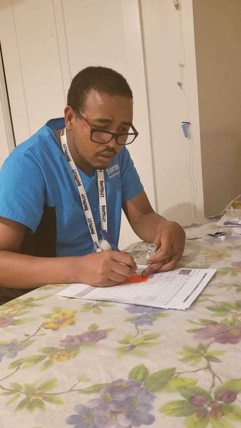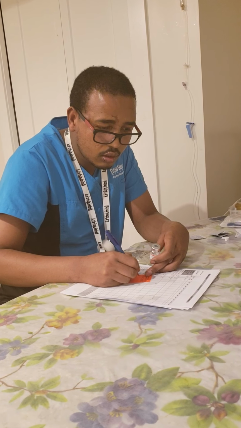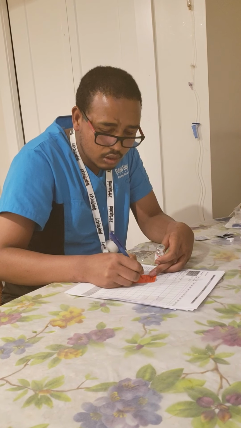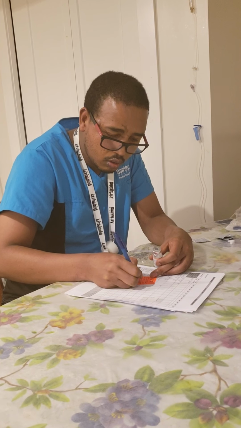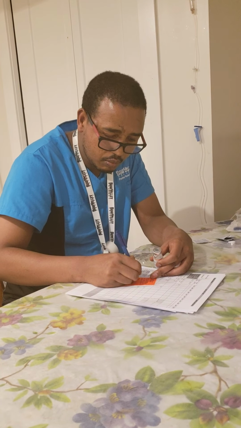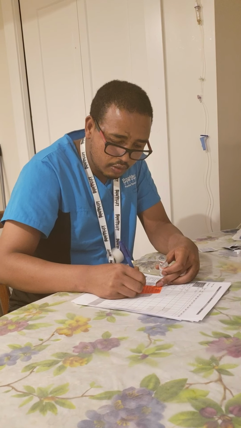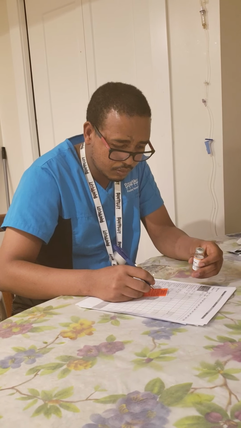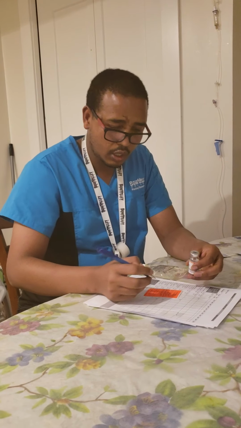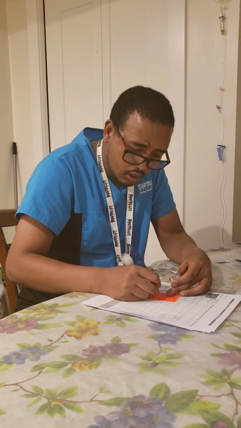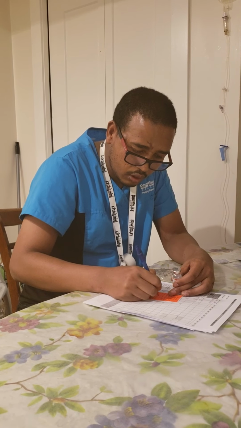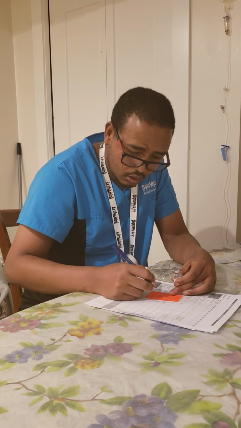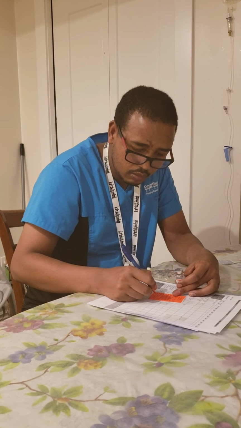ID is 6149733042, and medication is dexamethasone, 4 milligram per 50 ml, IV PG bag, and date is 2020 10 20, time is 1500, and added by me, which is initial Ibrahim Adam, and PNL.